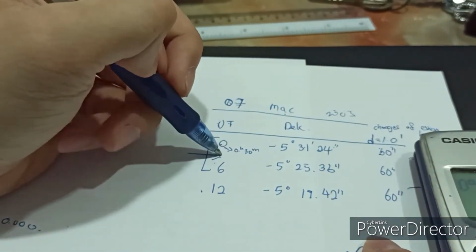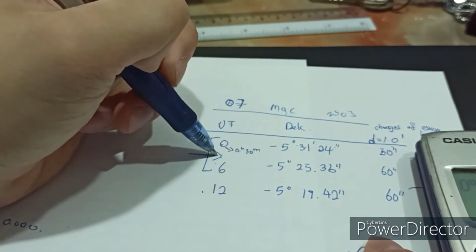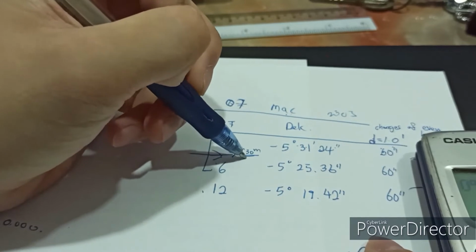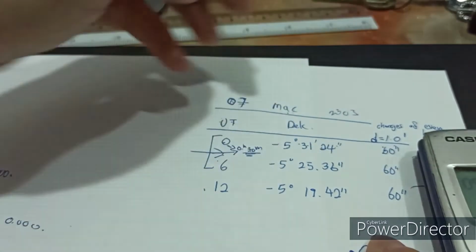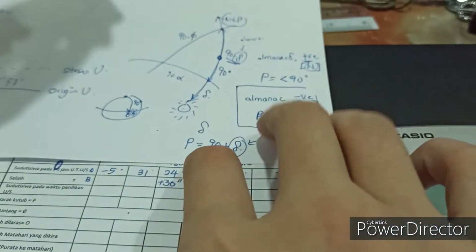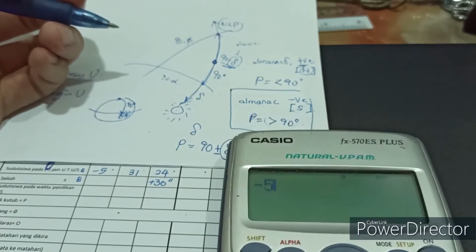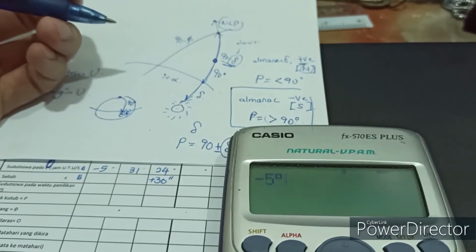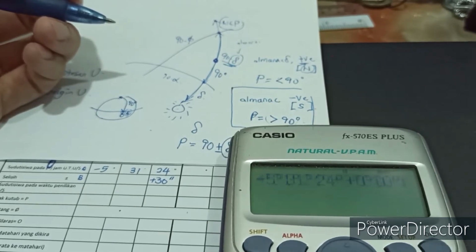We have to find the declination of the sun when the time is 0 hour 30 minutes. After we calculate A plus B, we get -5 plus 0, 0, 30.